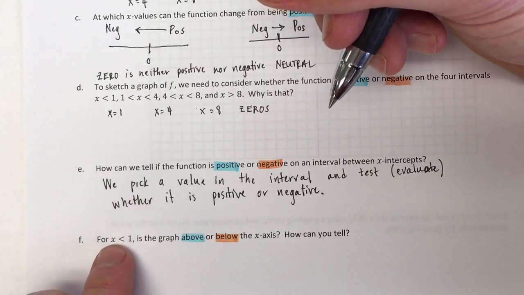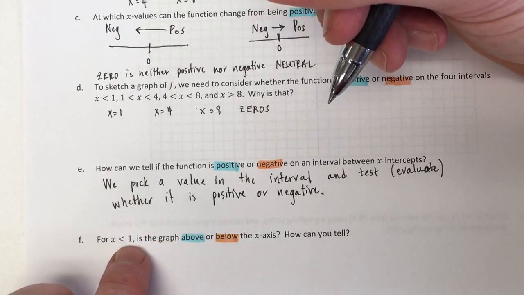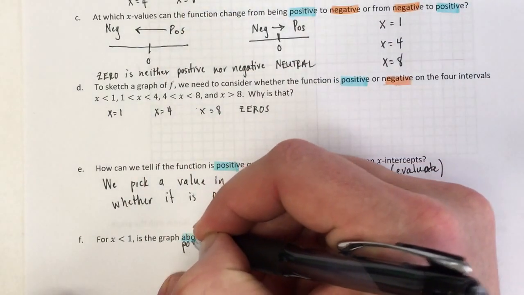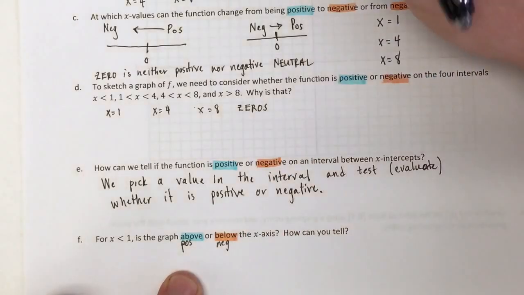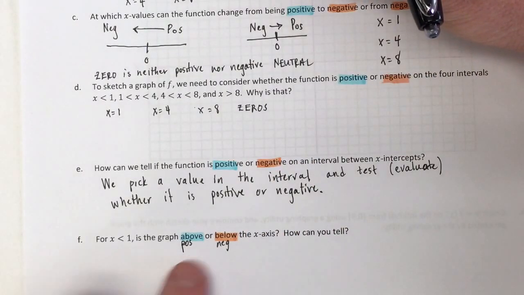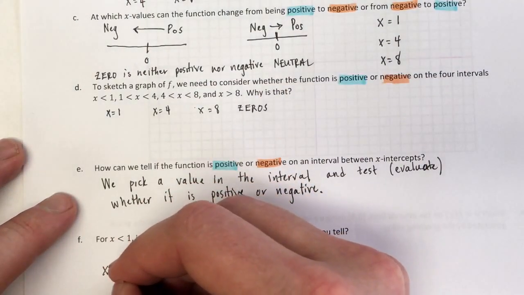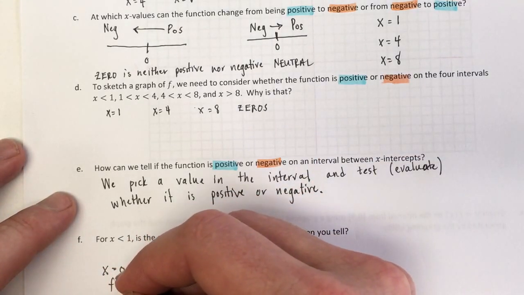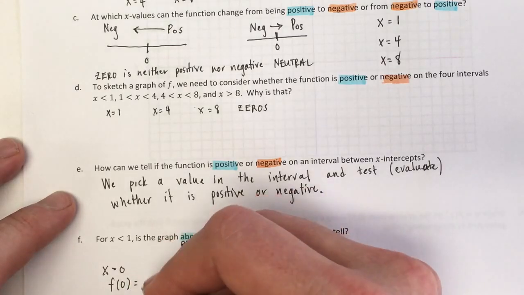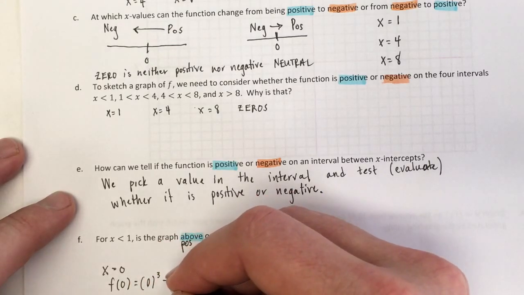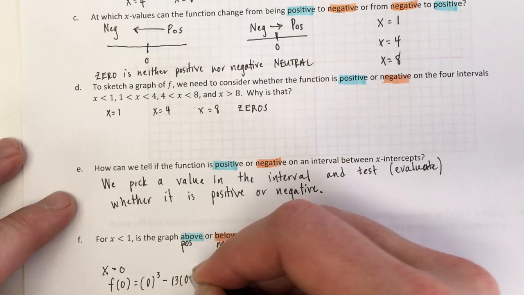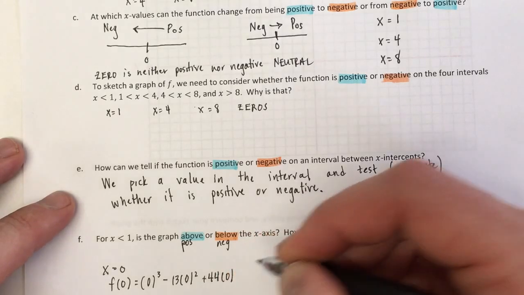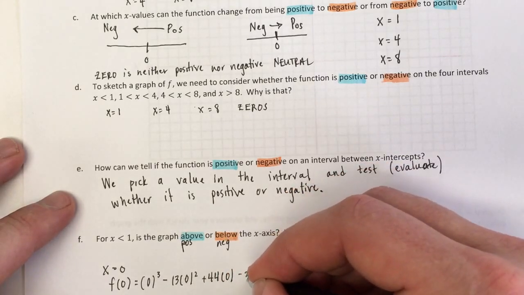So if we look at the interval x is less than 1, is the graph above, which would make it positive, or below, which would make it negative, the x-axis? How can you tell? Again, I would choose something like x equals 0. I want to make this as easy as possible on myself, and I'd say f of 0 is equal to 0 cubed minus 13 times 0 squared plus 44 times 0 minus 32.